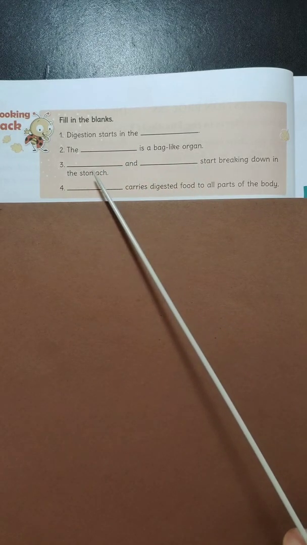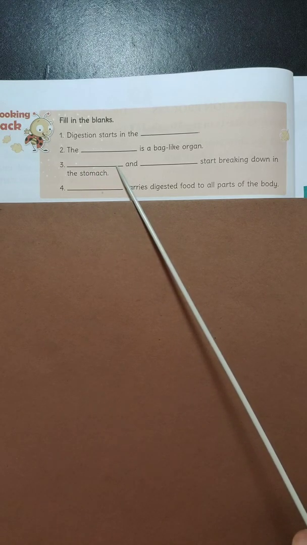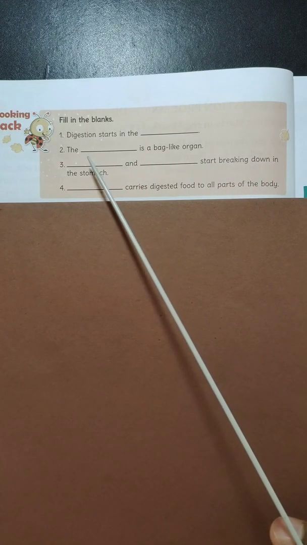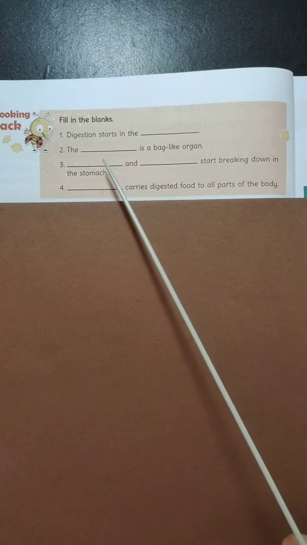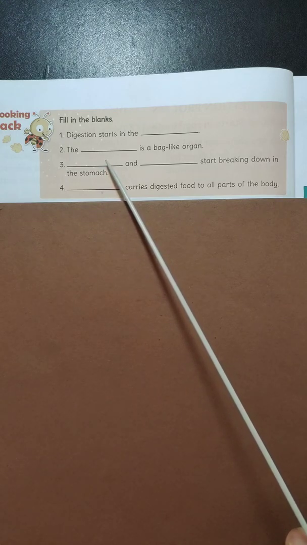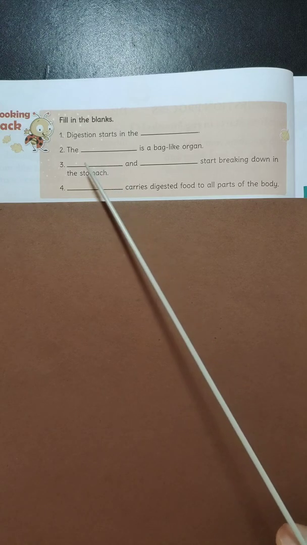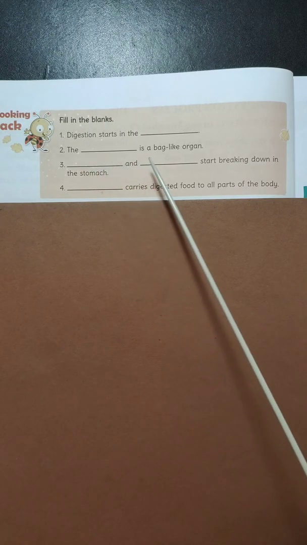Then the third question. We need to write the correct word here: start breaking down in the stomach. It is proteins and fats that start breaking down in the stomach. Remember, the stomach will not break down carbohydrate. Carbohydrate will be broken down in the mouth as well as the small intestine, not in the stomach. In the stomach it is proteins and fat.